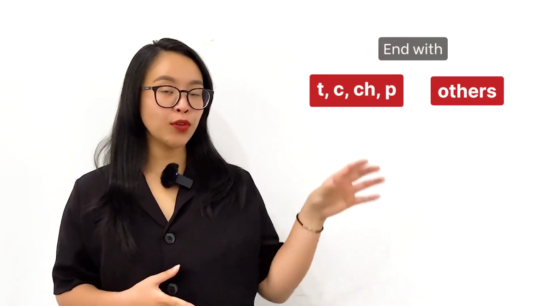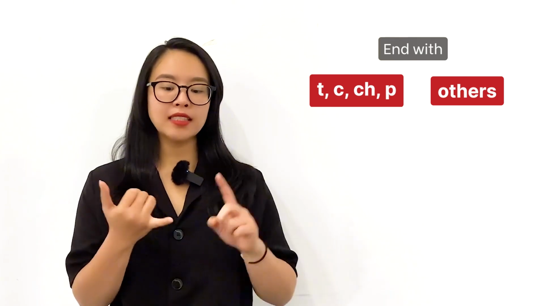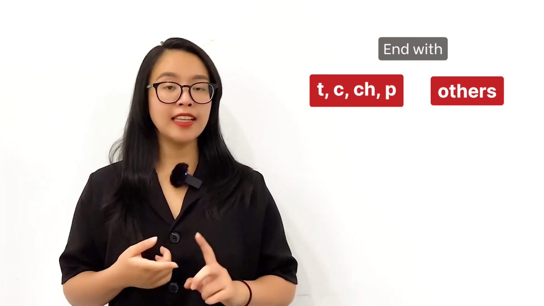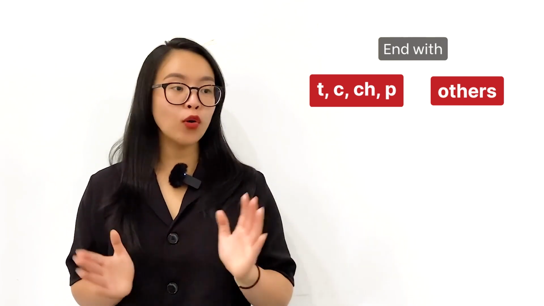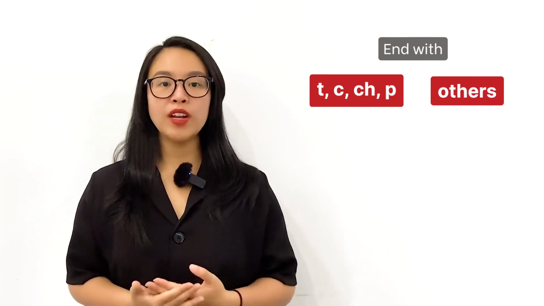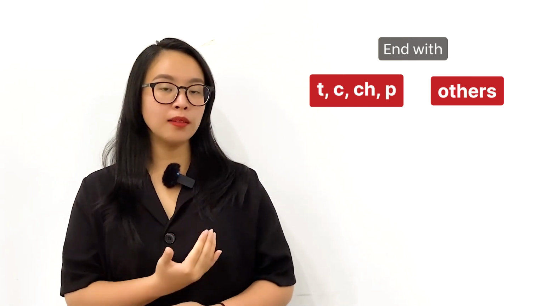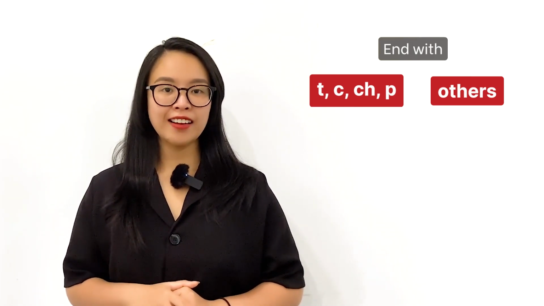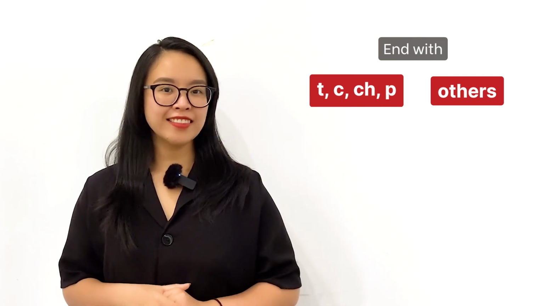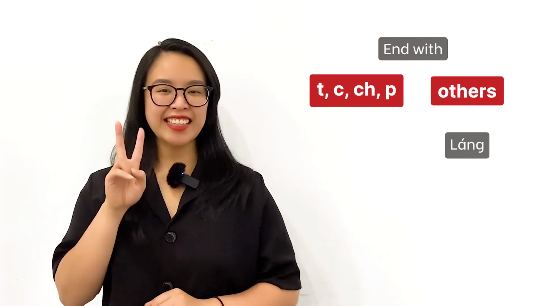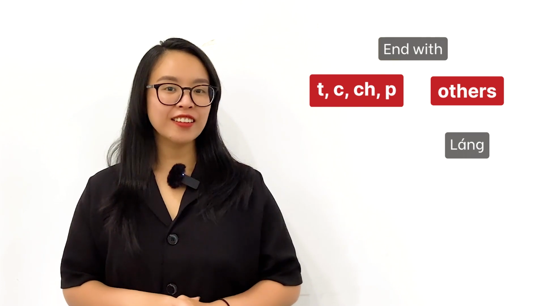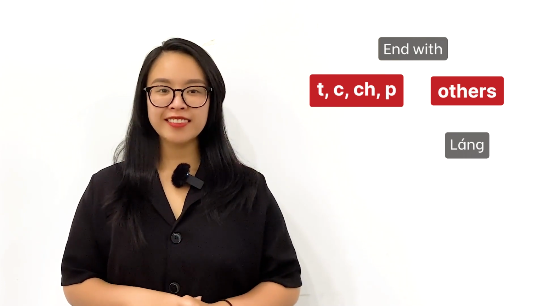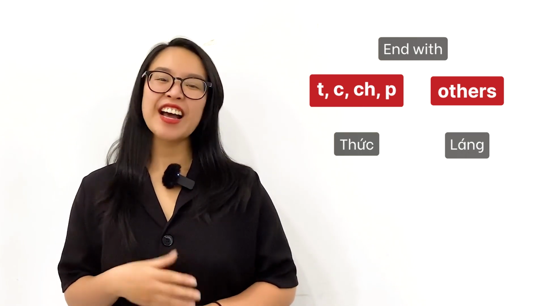All right, let's do another exercise. I have 2 columns for you. One is a column with the letters T, C, CH, and P. And the other one is a column with no letters or other letters. I will read a word and you tell me which column you need to put the word in. Let's try. First one I have is lãng, lãng. Which column is that? It's the second one. Very good. Next one I have is thức, thức. Which column is that? The first one.